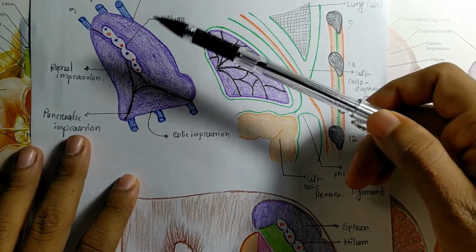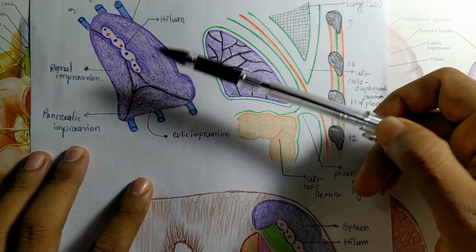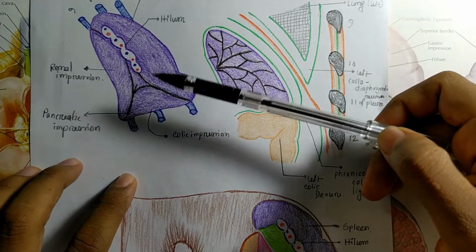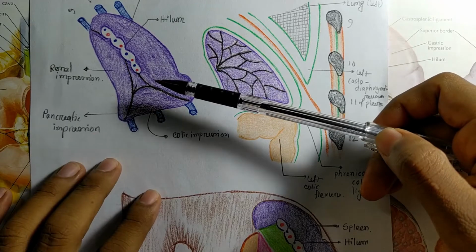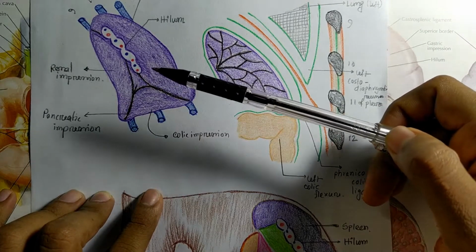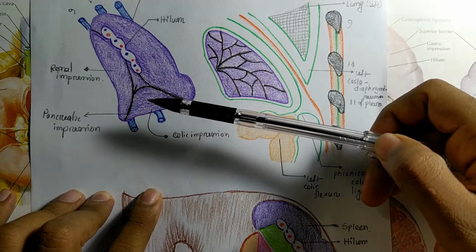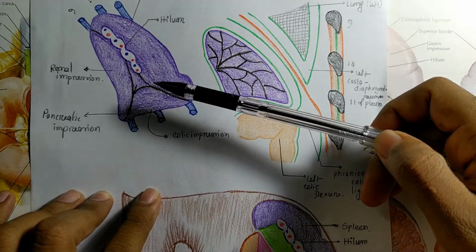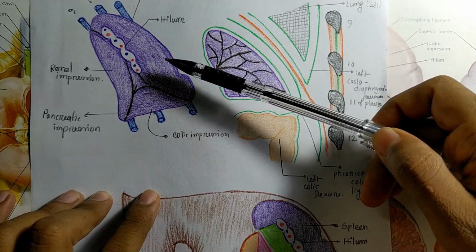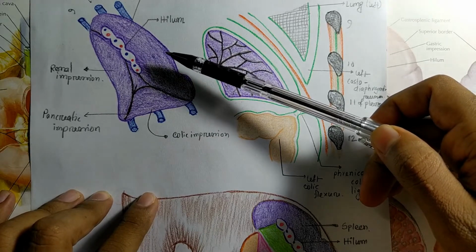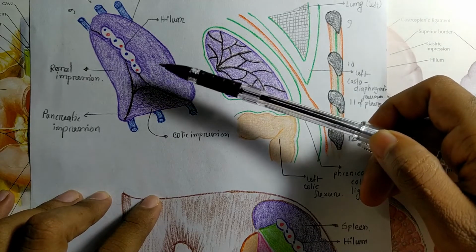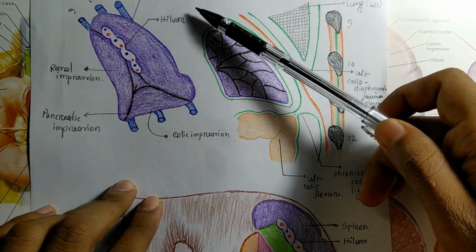So the spleen is a very important organ for immunogenesis. That means it can produce T and B lymphocytes. It gives protection to the body by producing B lymphocytes and T lymphocytes. And there's another function: in the intrauterine period, the spleen can produce erythrocytes, that means red blood cells.